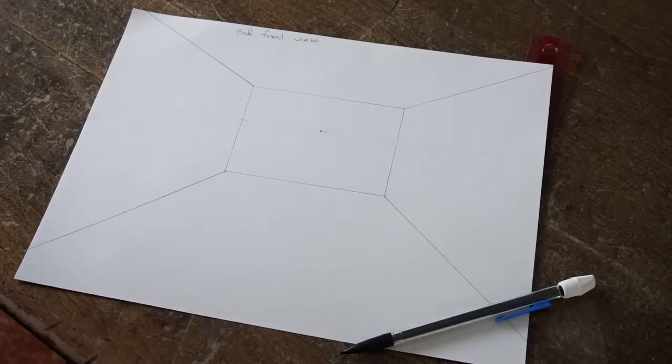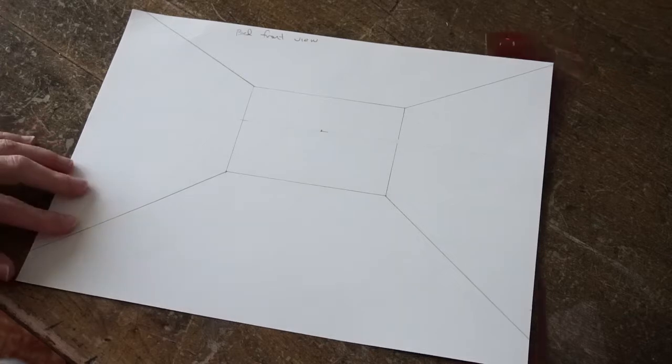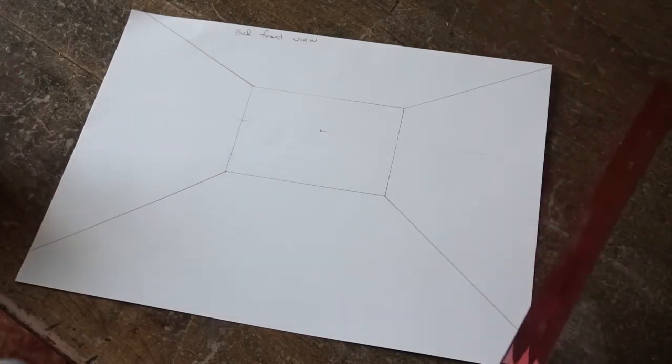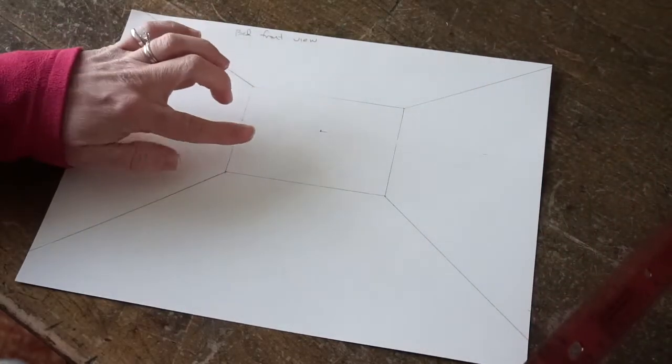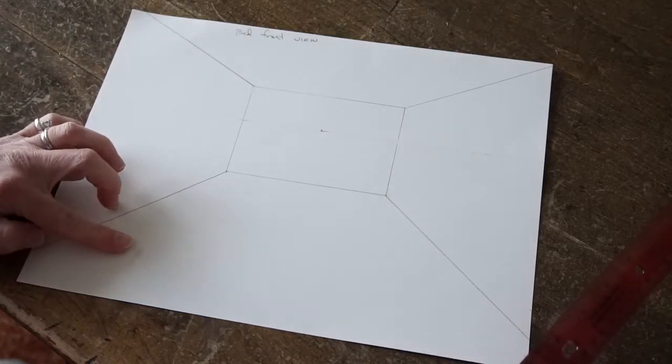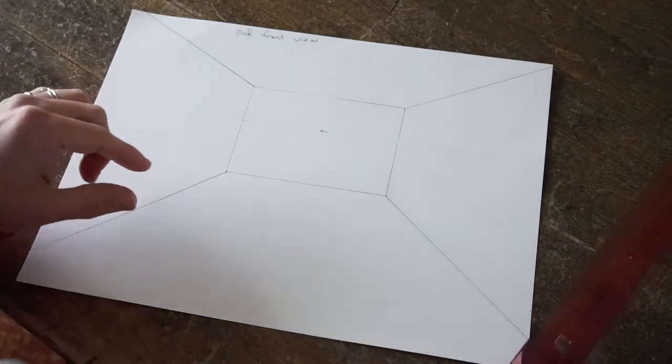Welcome back. For this next video, I'm going to show you how to draw a bed in one-point perspective in your room, and I'm going to show you two different ways of drawing a bed. The first way is going to be with the headboard against the wall and the footboard coming toward us, and the second way is going to be the side view of a bed.